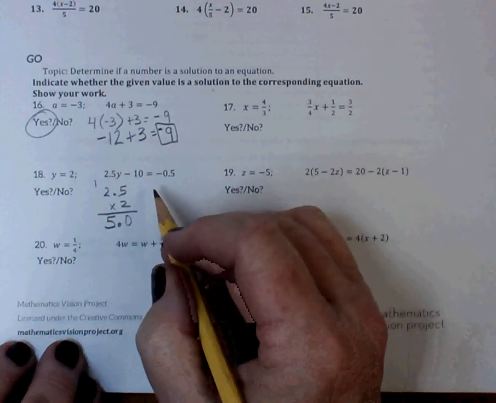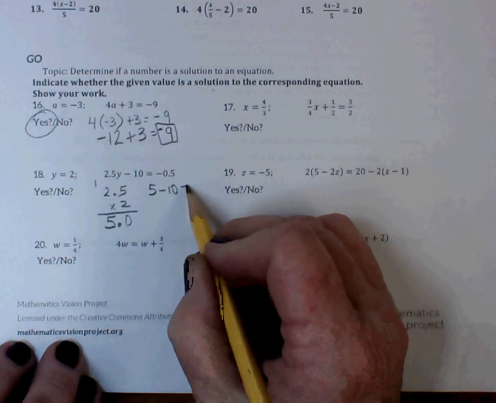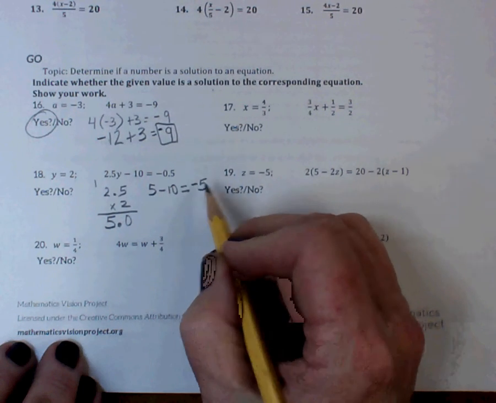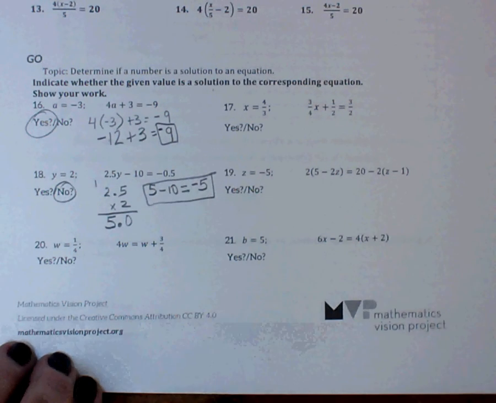So the question is 5 minus 10, what does that equal? That equals -5. So the answer is no, it's not equal to -0.5.